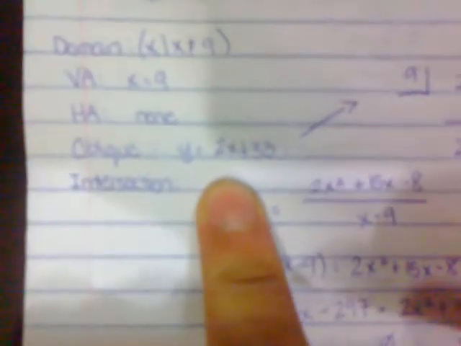You can look at synthetic division in my other blogs so that you know how to perform synthetic division. So we divide the coefficients 2, 15, and negative 8 by 9. So we bring down 2, multiply by 9, we get 18, add it to 15, we get 33. And we stop from there. So we have y is equal to 2x plus 33.